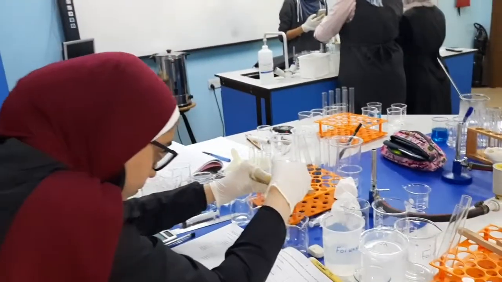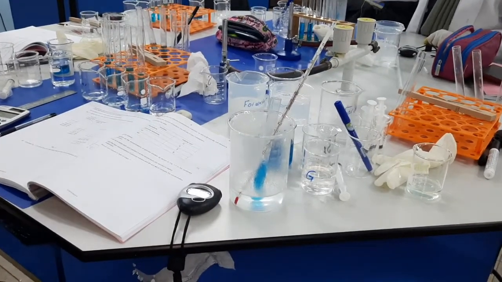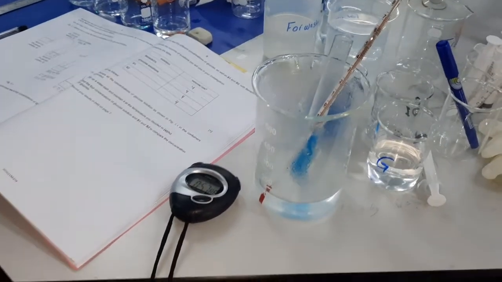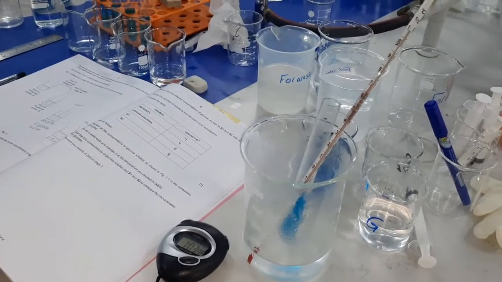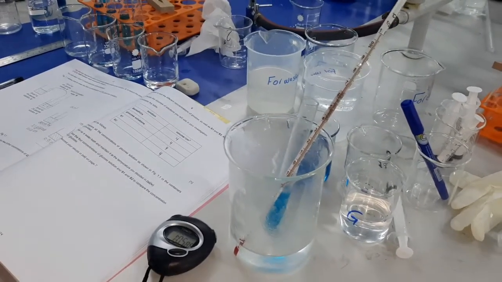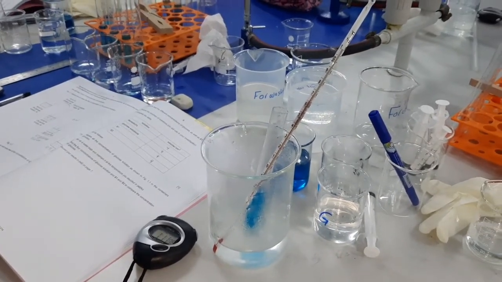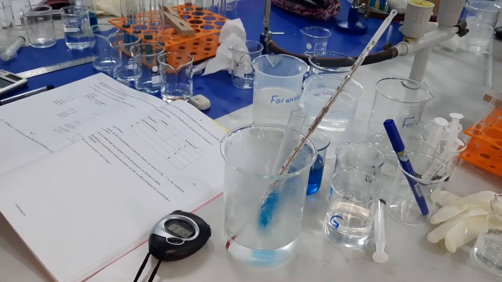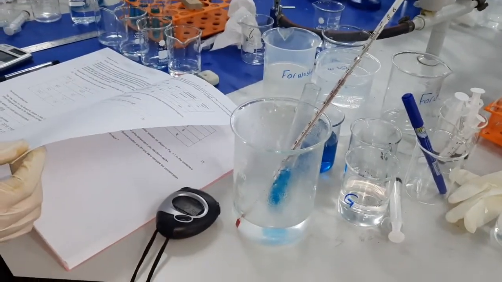So carry on. For example, here is the 4% glucose concentration. At what temperature? It's supposed to be 80, but as you can see, the temperature drops. And that's one of the sources of error in this experiment. The temperature keeps changing. Anyway, we need to carry on. We can improve this experiment by placing insulators in the water bath, or we can use a thermostatic water bath.